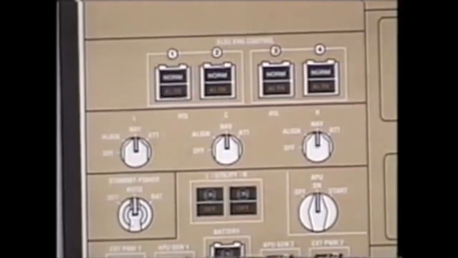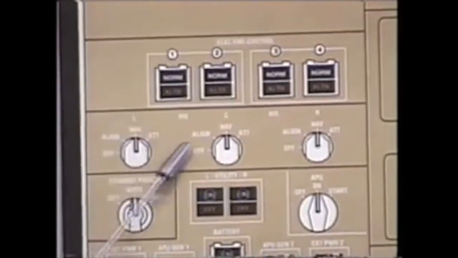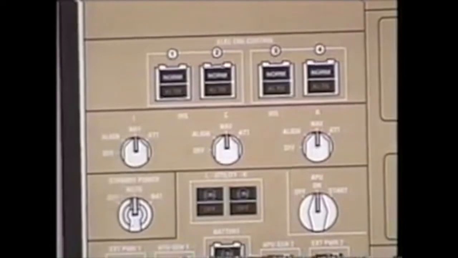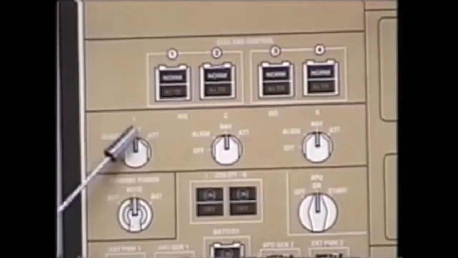IRSs do not navigate. The FMCs, left and right, are responsible for navigation. The IRS provides input to the FMCs for that purpose. To go from off to nav, a full-up alignment takes approximately 10 minutes, provided position is loaded. With a fully aligned IRS in the nav mode, it will generate 4 items on your PFD.